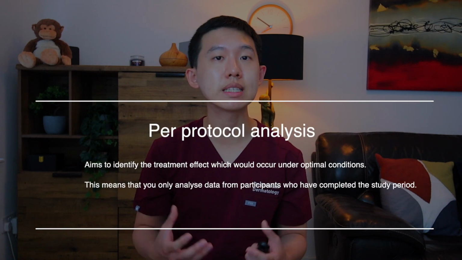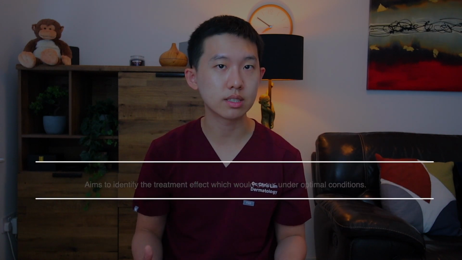Per protocol analysis aims to identify the treatment effect in optimal conditions. This means that you only analyze data from patients who have completed the treatment trial and exclude patients who did not. Now, both analyses have their advantages and disadvantages, and so it'll be quite useful to show to the interviewers what you know by highlighting the strengths or weaknesses of the analysis that the authors chose to do.